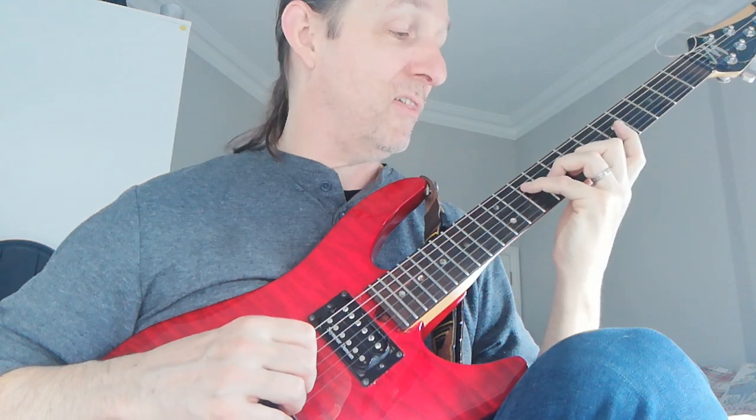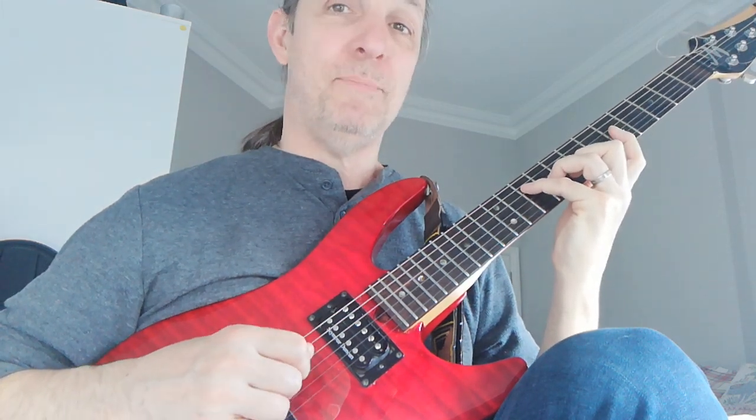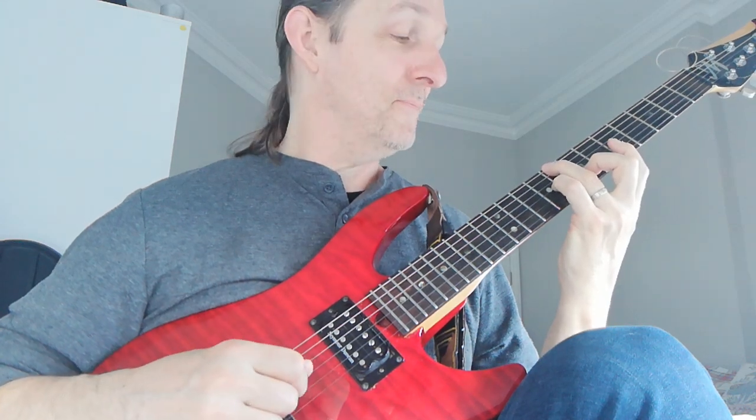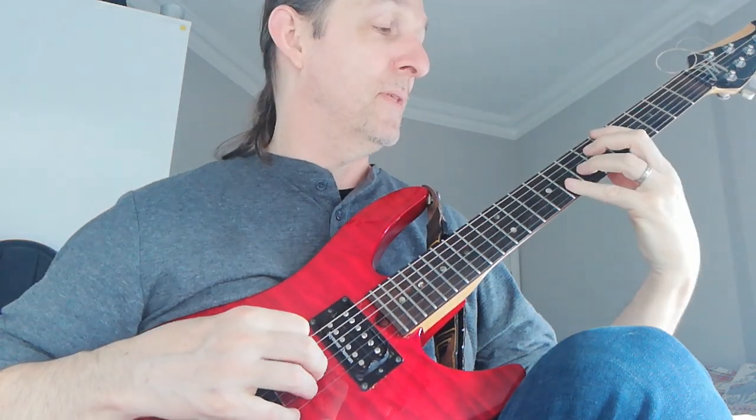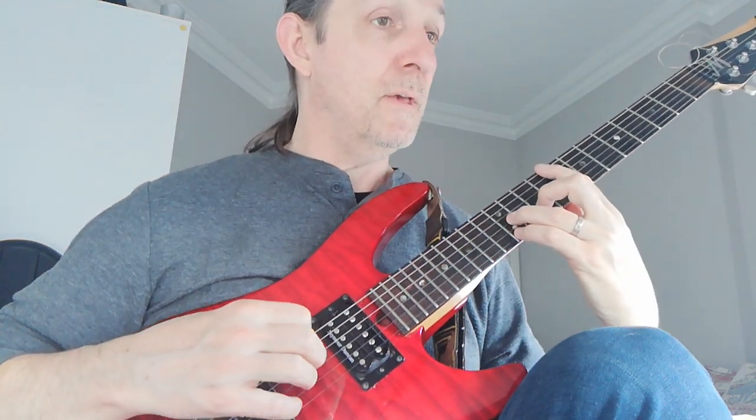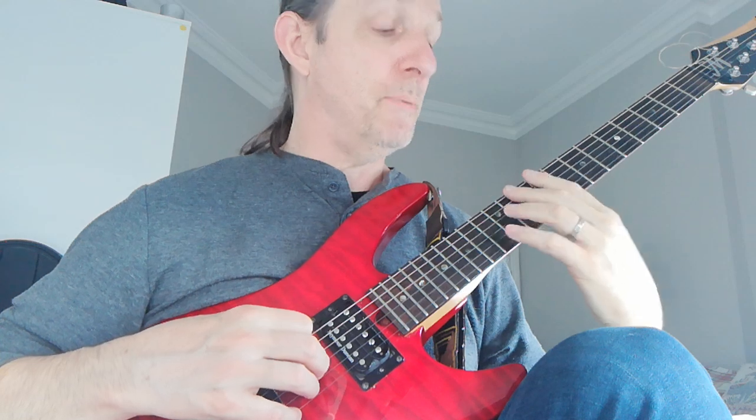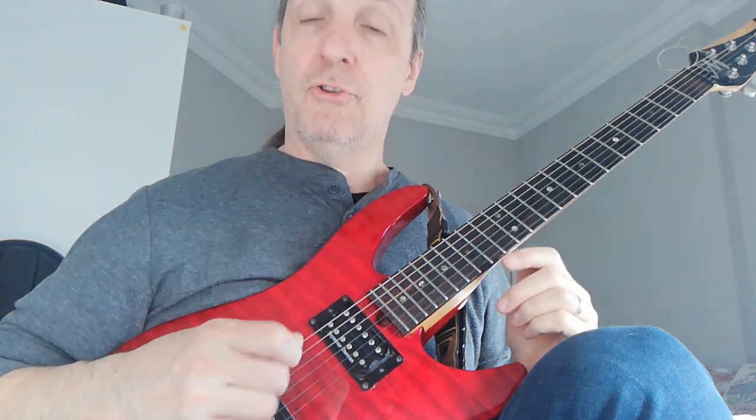Like for instance, this one, C, E, G, and A is typically kind of difficult, but not quite as bad when you take the root down an octave and use 1, 2, 3, 6. So those are the basic minor 7th chords on the top 1, 2, 3, and 6 string family.